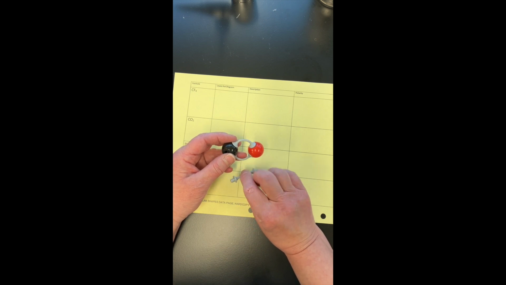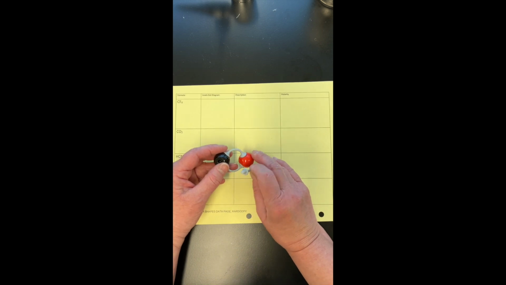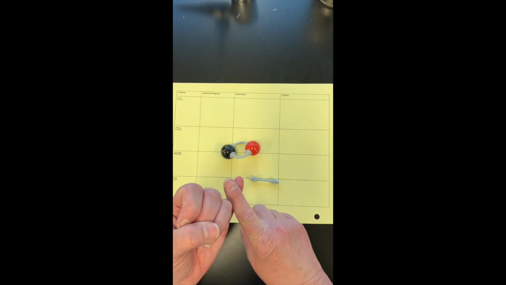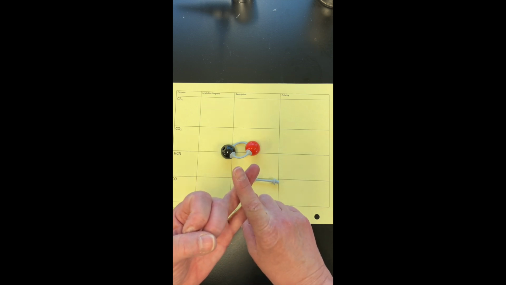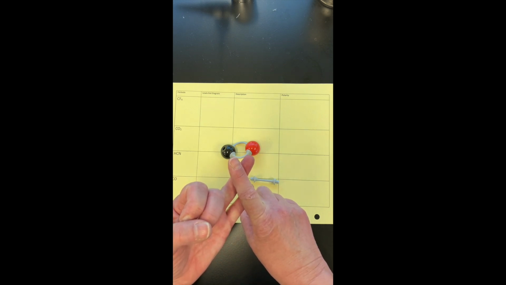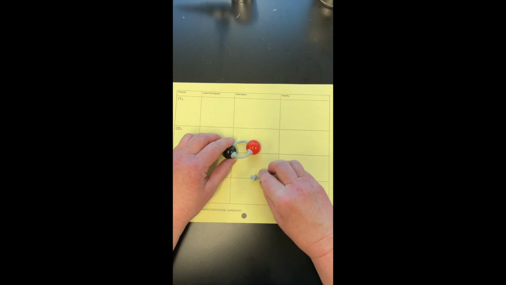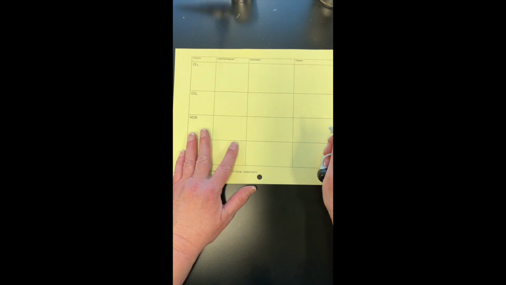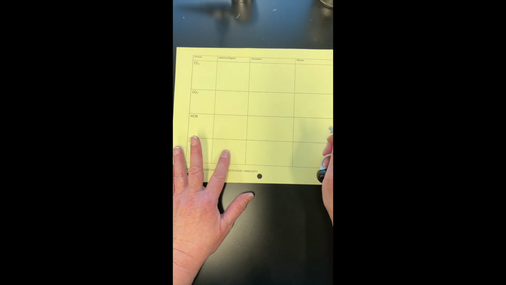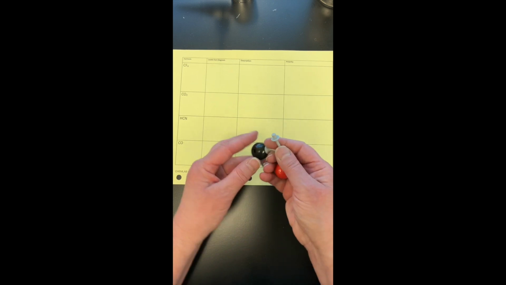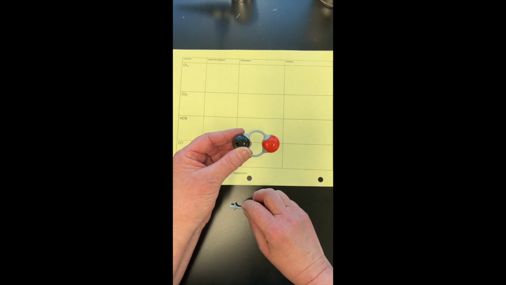I only want you to be able to recognize things like an expanded octet, a coordinate covalent bond, and an incomplete octet. I would not ask you to do a Lewis dot diagram for those on a test. Here you can, because number 1, you can look it up, and you can figure out if this molecule is going to be polar or not.